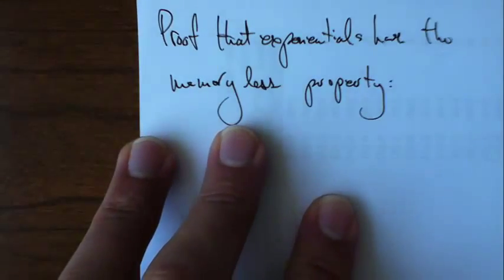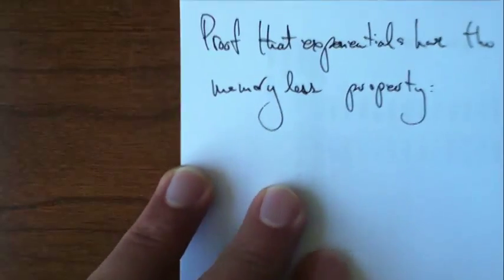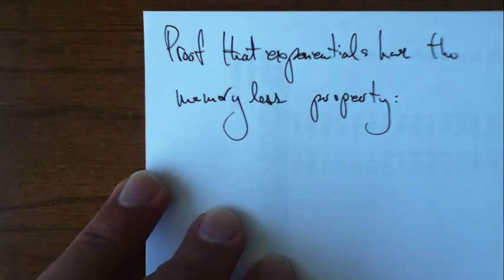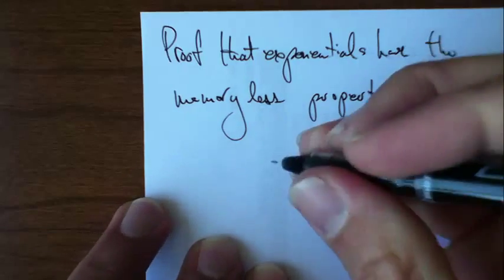Okay, so I'm going to prove that exponential random variables have the memoryless property. I'm not going to prove that they are the unique continuous ones that do; I'll leave that to you if you like. The proof is pretty easy.